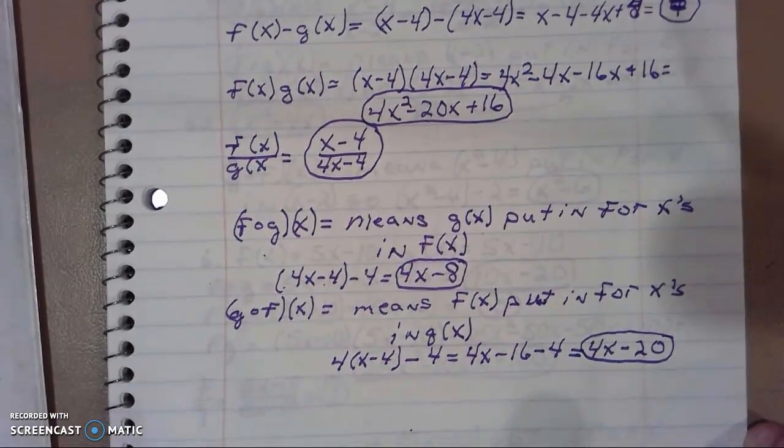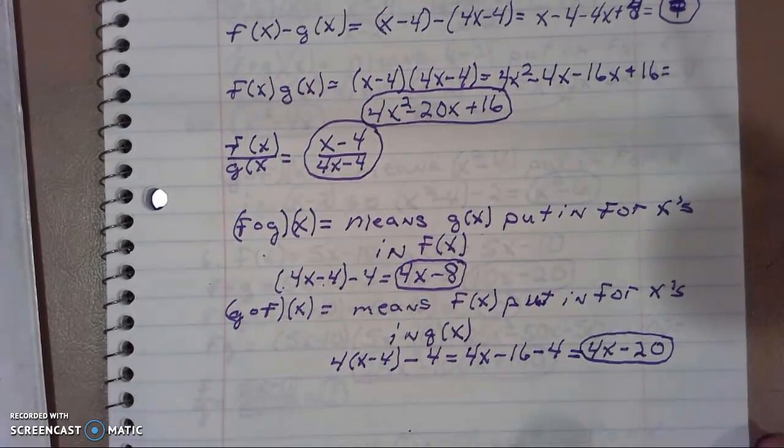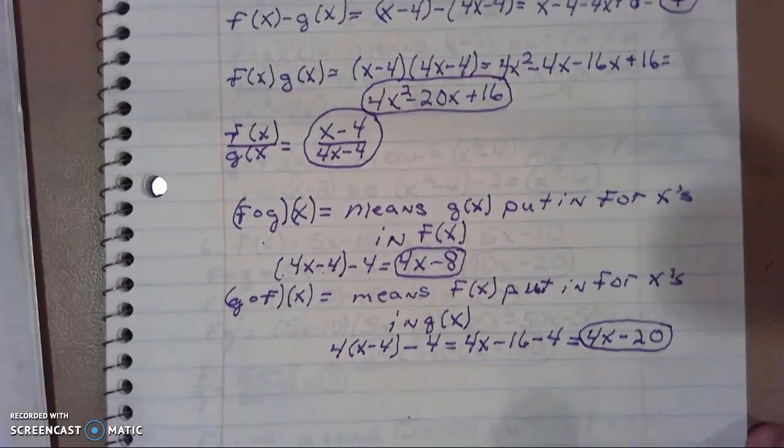The second one, g composite of f, means whatever f is, which is x minus 4, replaces the x in the 4x minus 4. So it's 4 times x minus 4 in parentheses minus 4, then we simplify.